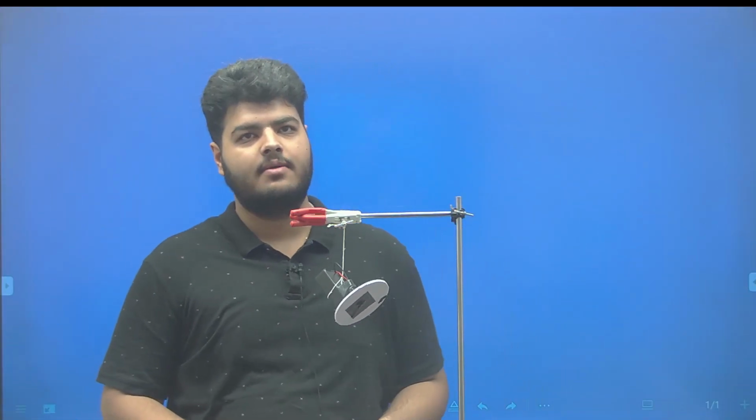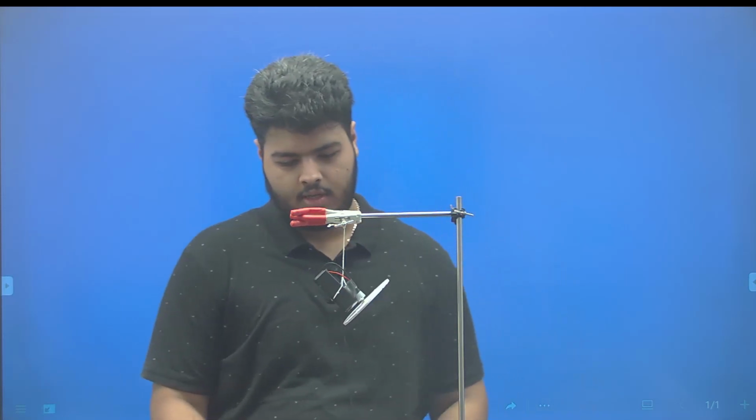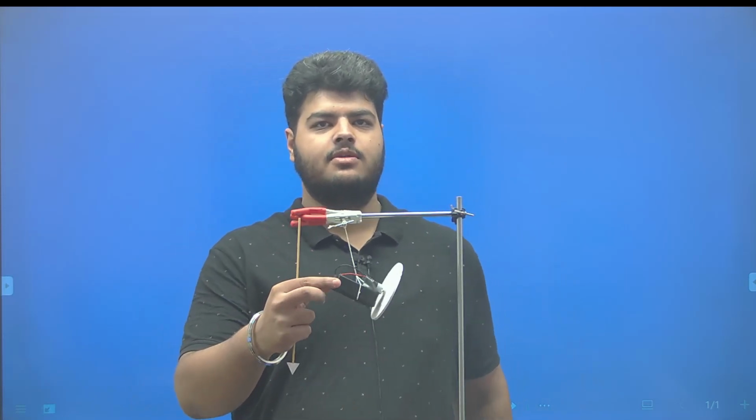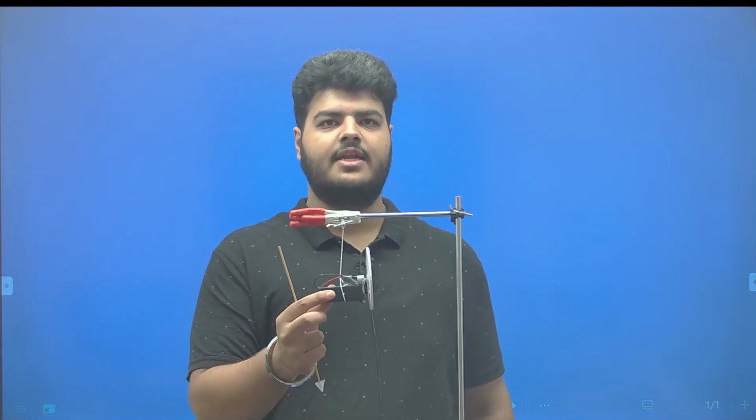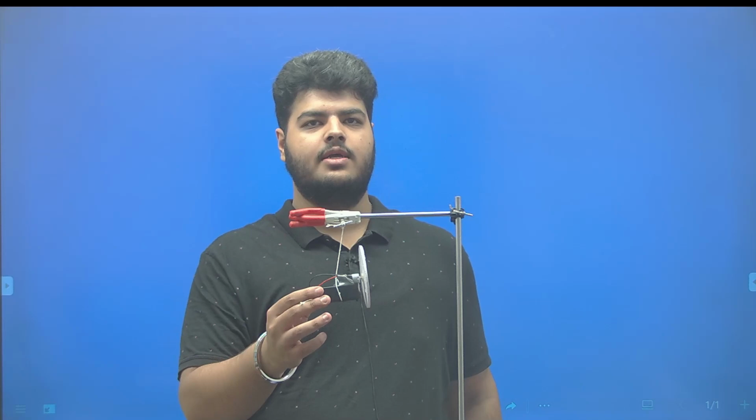My third demonstration is relating angular momentum and torque. So here I have this contraption. If I leave it like this, you can see that it rotates about this point where it is hanging, which is the pivot point.